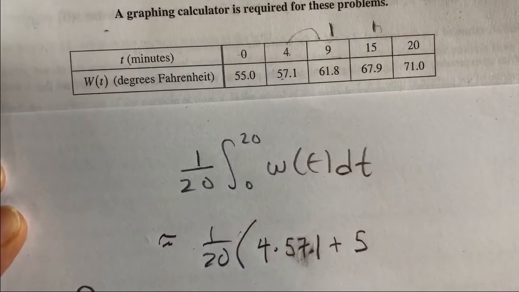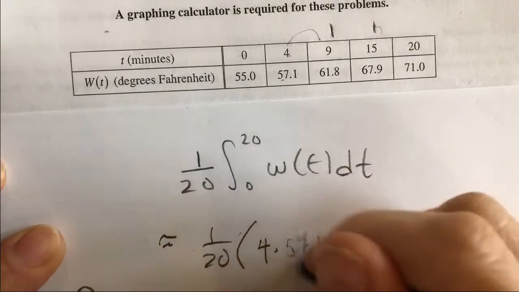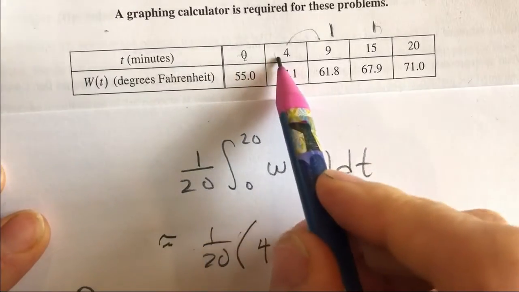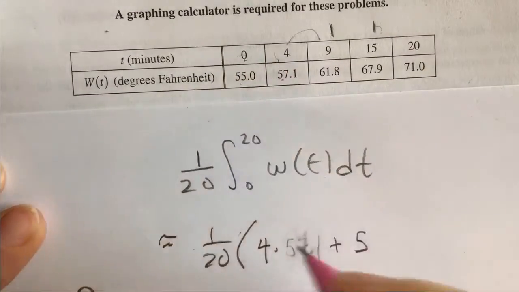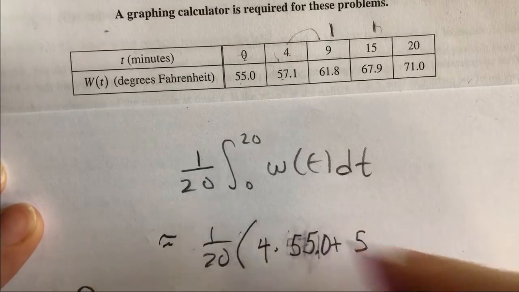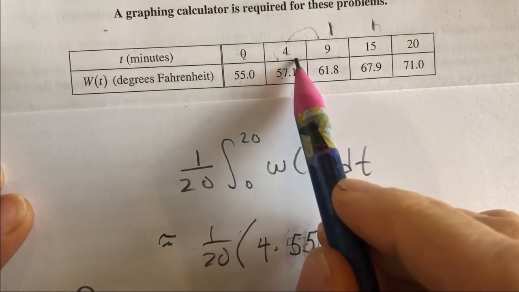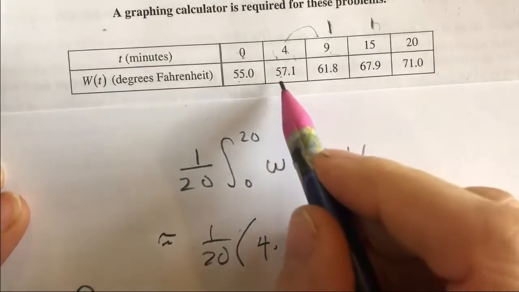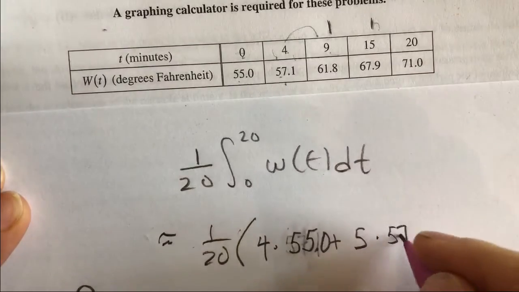Oops. All right. Sorry about that. Yeah, for the first rectangle, the width was 4, but we're using the y on the left, so it's 55. I hope I didn't freak you out with that. Okay, the next rectangle, times go from 4 to 9, so that's a width of 5. Using the height on the left, that's 57.1.